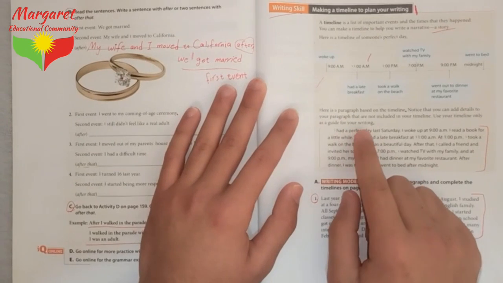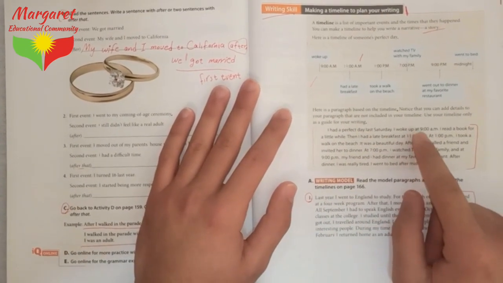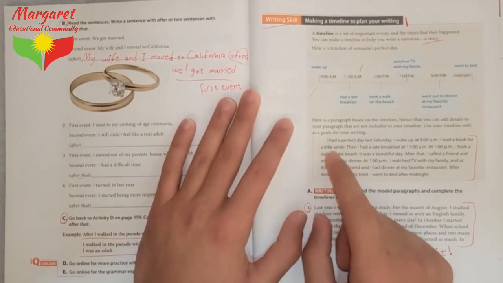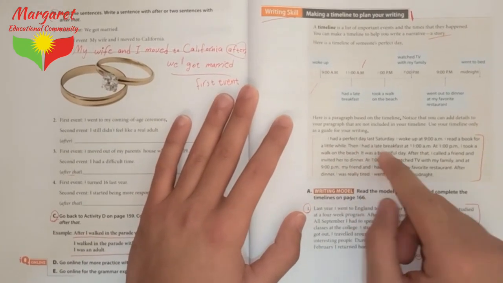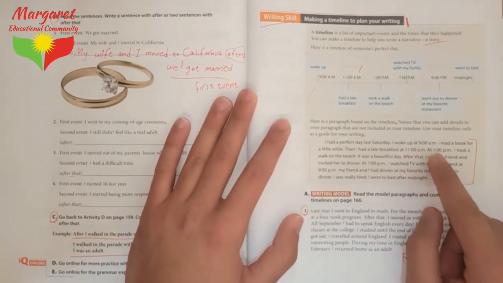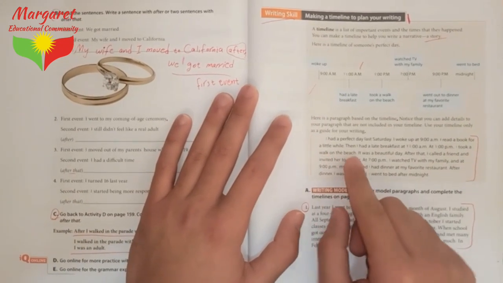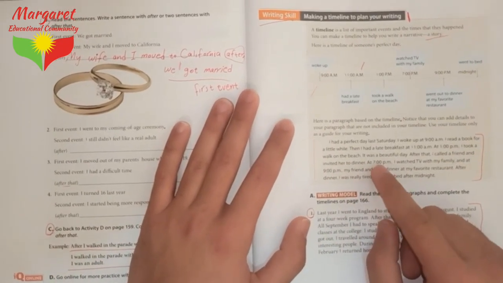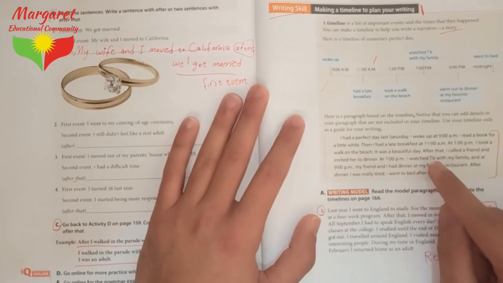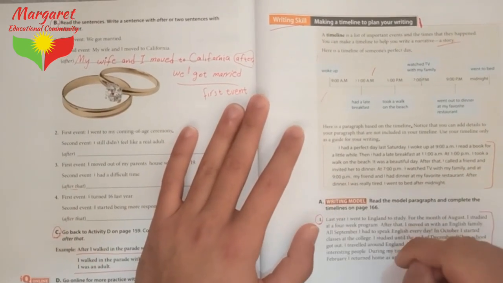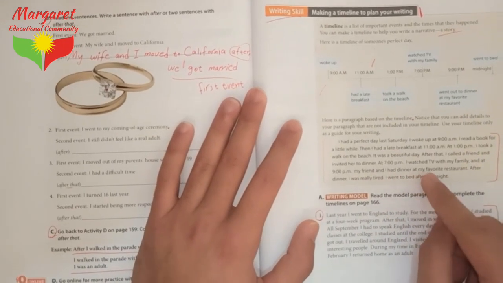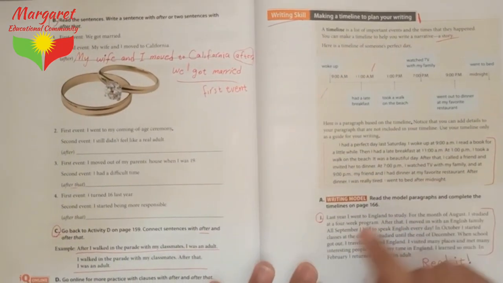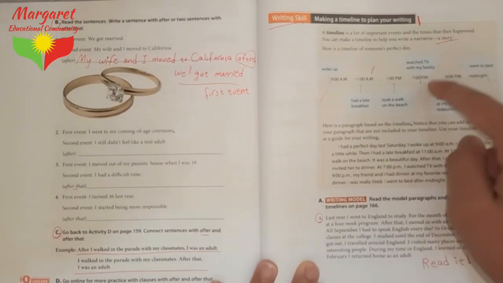I had a perfect day last Saturday. I woke up at 9 o'clock a.m. I read a book for a little while. Then I had a late breakfast at 11 a.m. At 1 o'clock p.m. I took a walk on the beach. It was a beautiful day. After that, I called a friend and invited her to dinner. At 7 o'clock p.m. I watched TV with my family, and at 9 o'clock p.m. my friend and I had dinner at my favorite restaurant. After dinner, I was really tired. I went to bed after midnight. Okay, this is the paragraph. Read this carefully and you will understand the timeline.